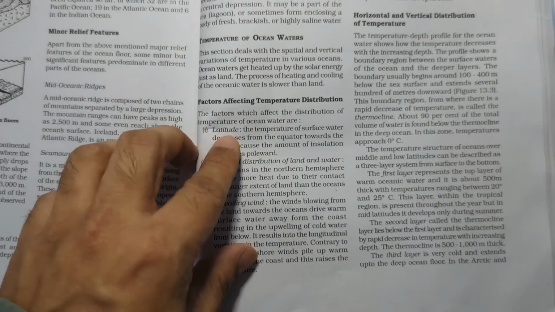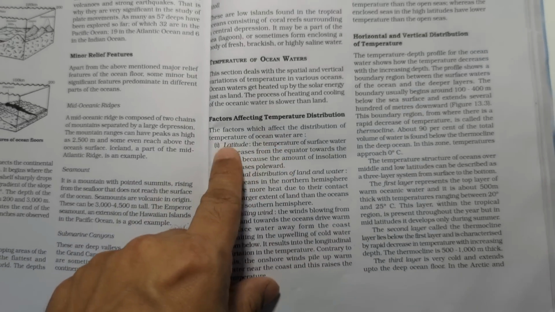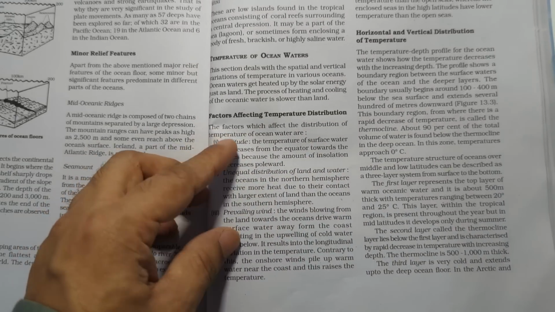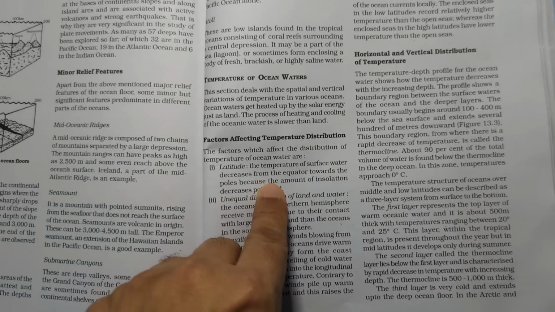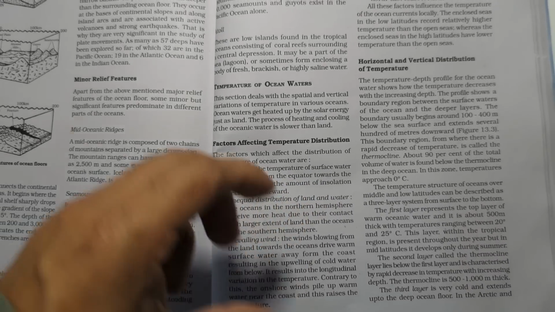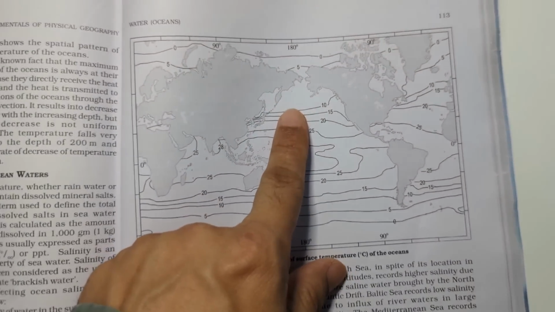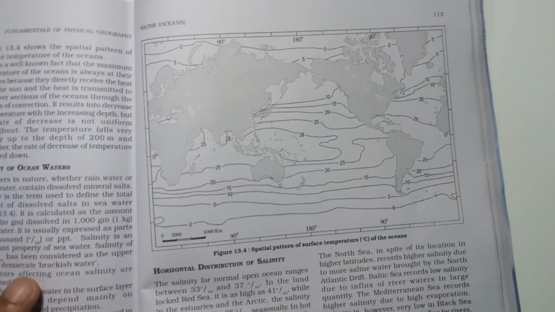And the way to remember, like I said, is not through reading and trying to remember each and every word. Try to understand the concept. Try to just remember the concept and the keyword, and that will be enough. Don't try to learn the words. So for example, latitude. The temperature of the surface water decreases from the equator towards the poles because the amount of insolation decreases polewards. Now what it is saying is that as you go towards the poles, on this side and this side, the overall temperature decreases, right, because of insolation.